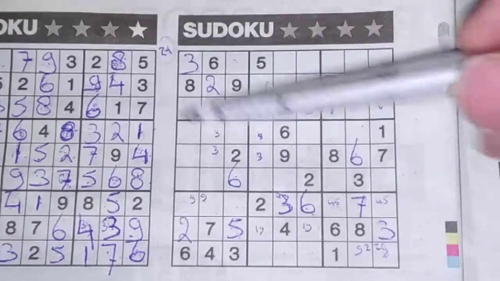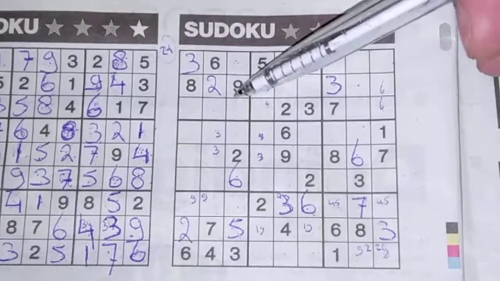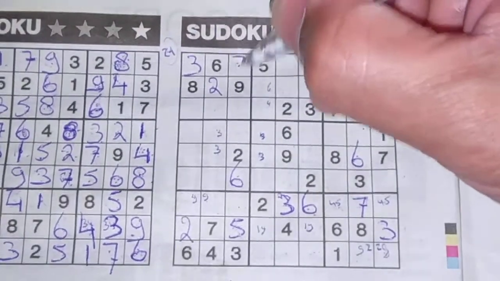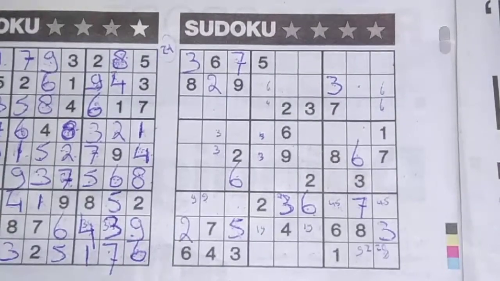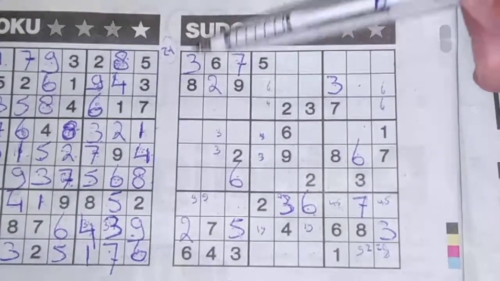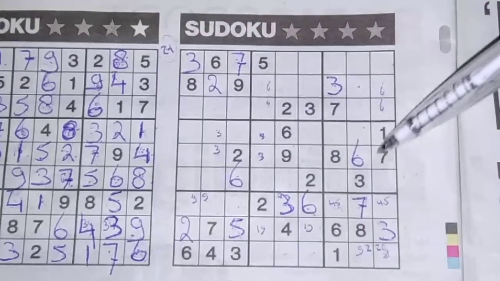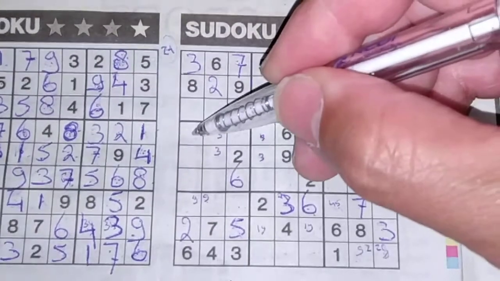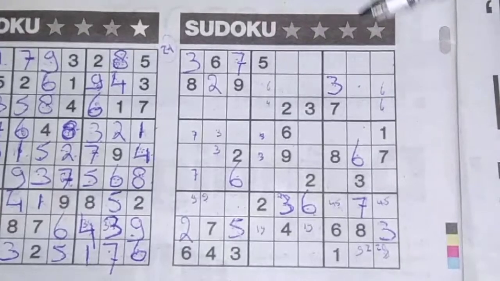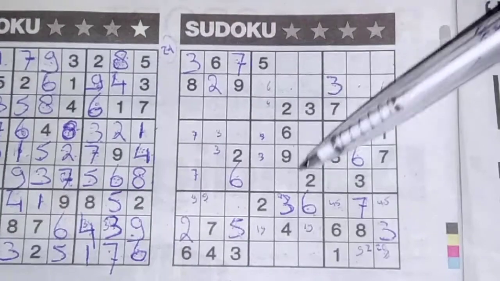4 missing numbers in this big square. One of the missing numbers is 7. We see here 7, so no 7 in these 3 boxes. 1 box left for the 7 should be there. 7 in the third column, 7 in the second column, so the first column. The only 3 places for the 7 here, or there. We see here 7, no 7 there. So the 7 could be here, or could be there. These 3, 7, 7.